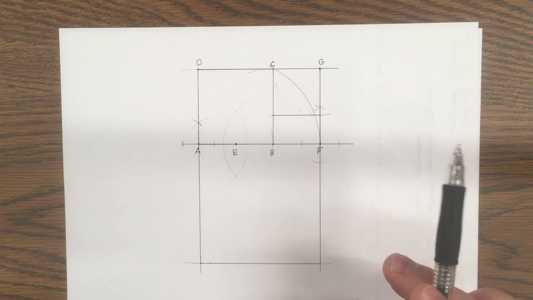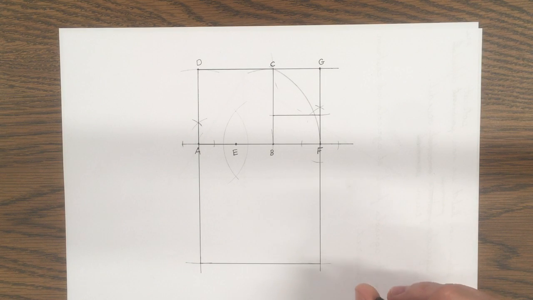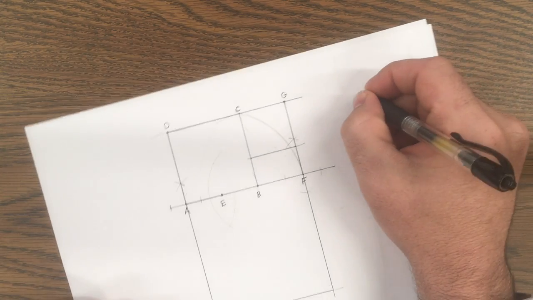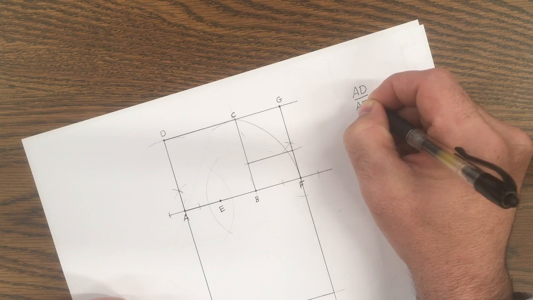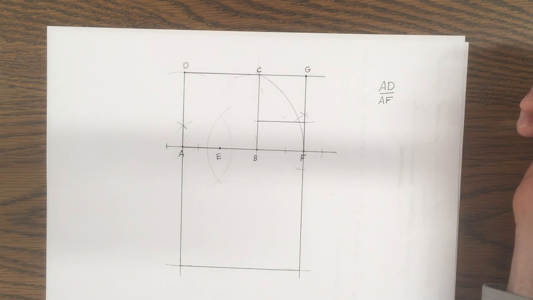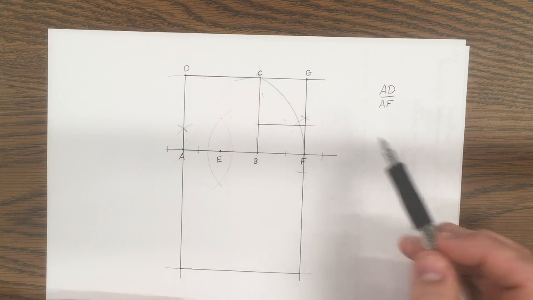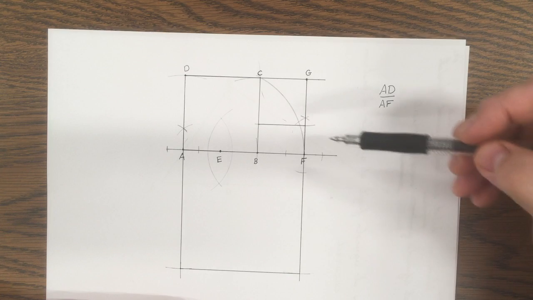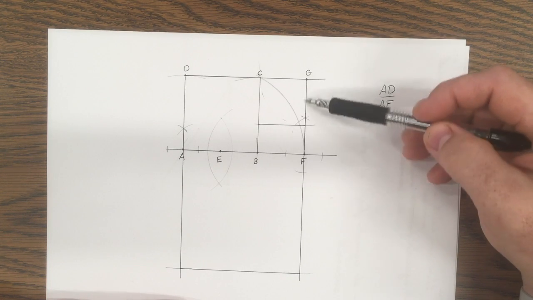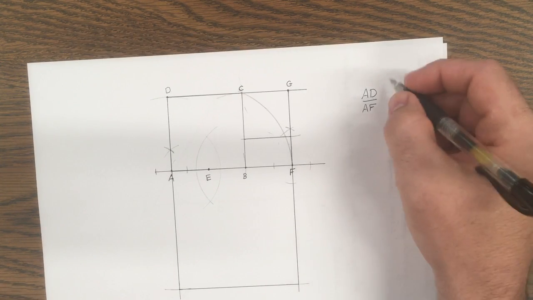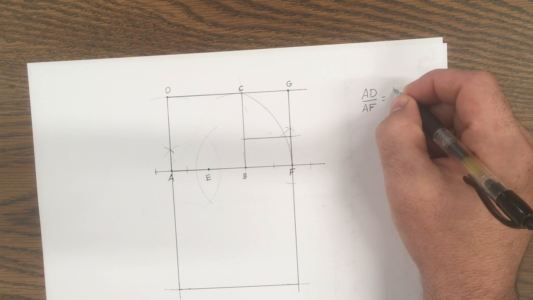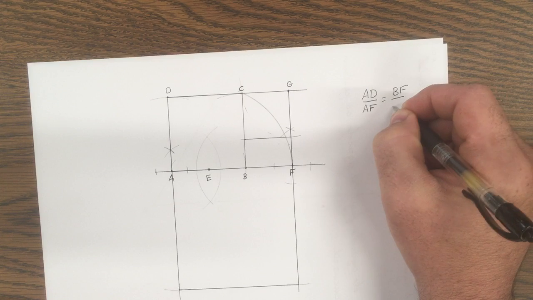So the golden ratio is not so much a ratio as it is a proportion, because the ratio is AD over AF, right? That's technically the ratio. But AD over AF, I've just shown you, also equals AD, which is the same as GF, right, over BF. BF over AD, so equals BF over AD.